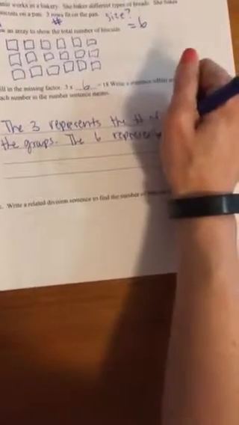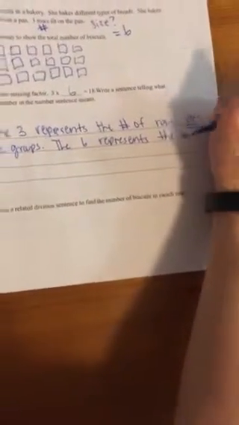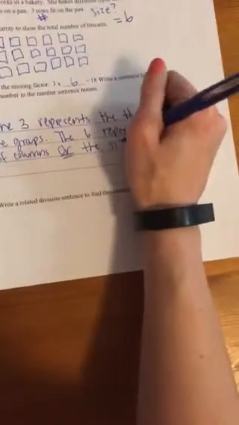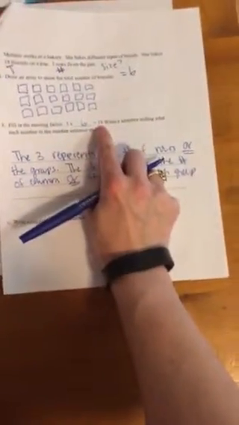For the 6, they could say the 6 represents the amount of columns or the number of columns, or the size of the groups, of each group. So then the last thing they need to write, which is often forgotten, they often forget to include this 18 in their sentence. They say 18 represents the total.